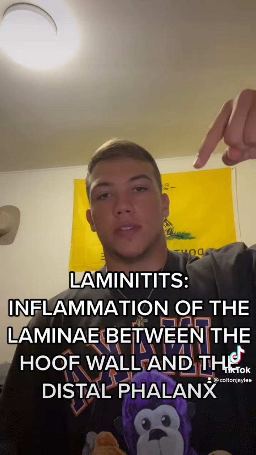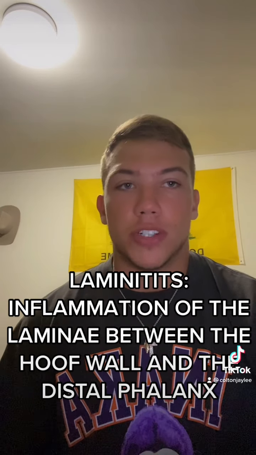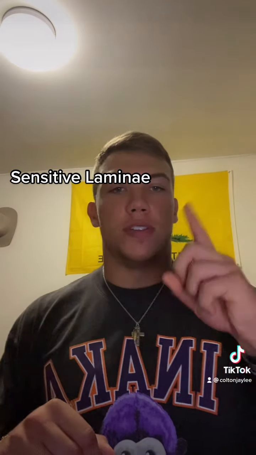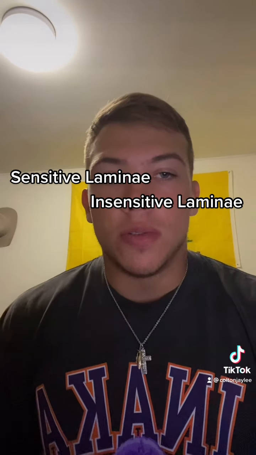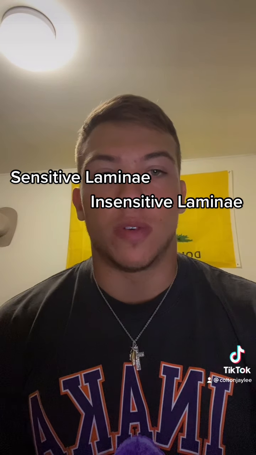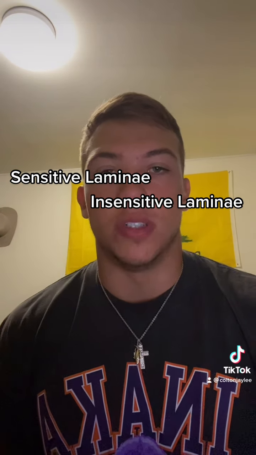In order to better understand what laminitis means, let's break down the definition into simpler terms. But as a reminder, here's the technical definition once again, which is inflammation of the laminae between the hoof wall and distal phalanx. First of all, laminae are finger-like protrusions of tissue. Specifically in the equine foot, there are two types of laminae. There's sensitive laminae and there's insensitive laminae. These two types of laminae interdigitate with each other to form a bond that is responsible for holding the hoof wall onto the horse's foot.